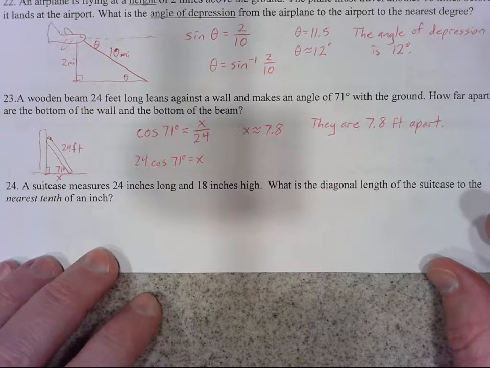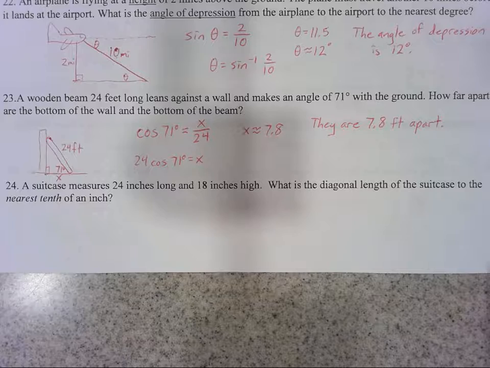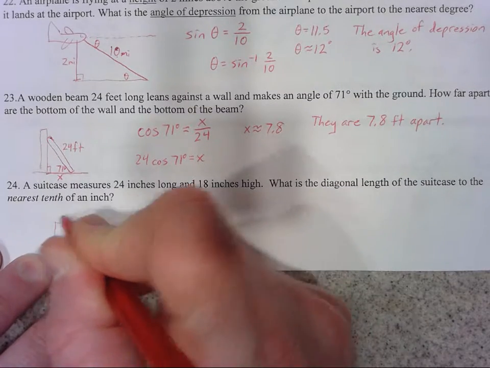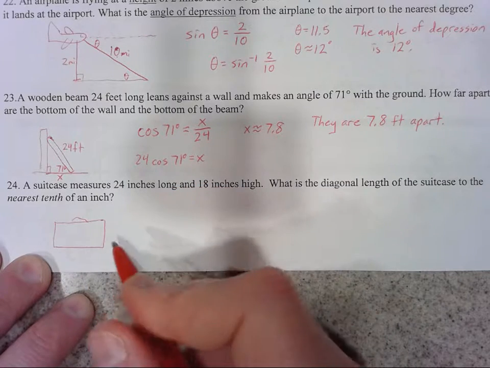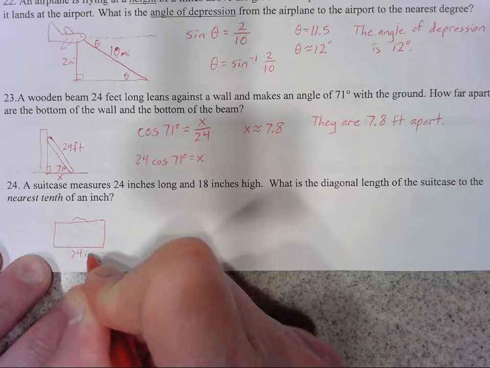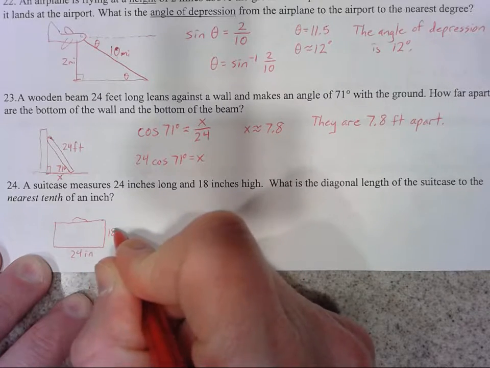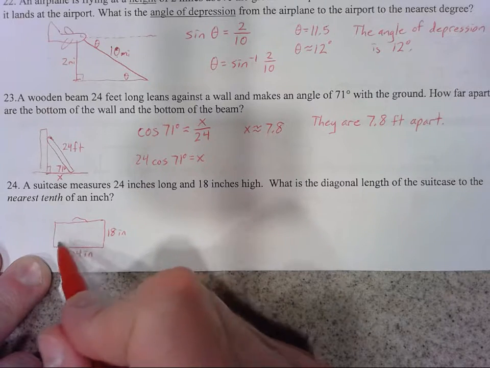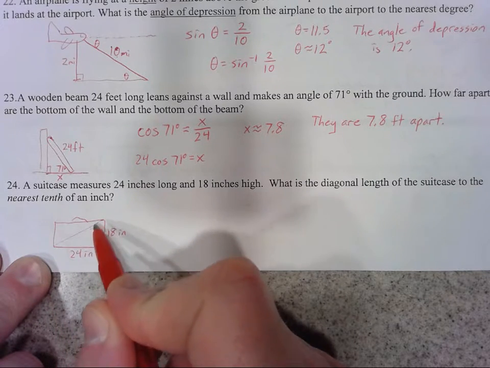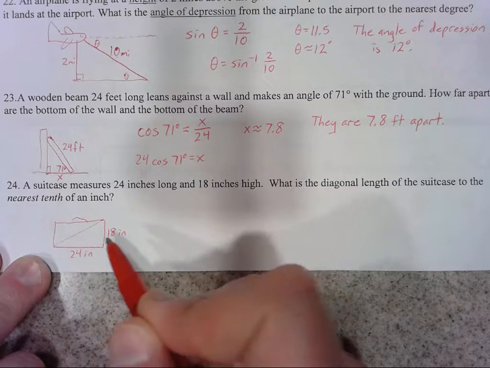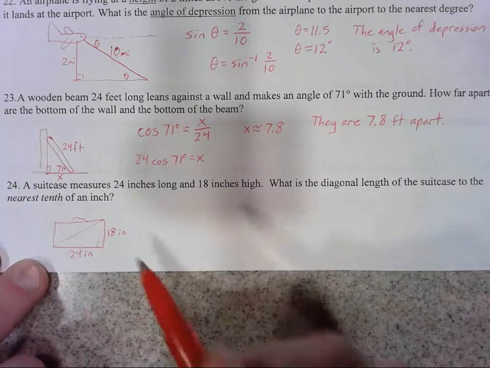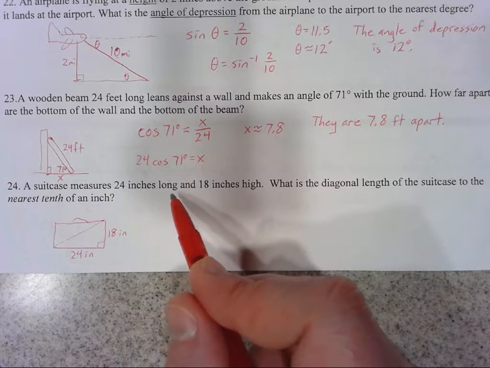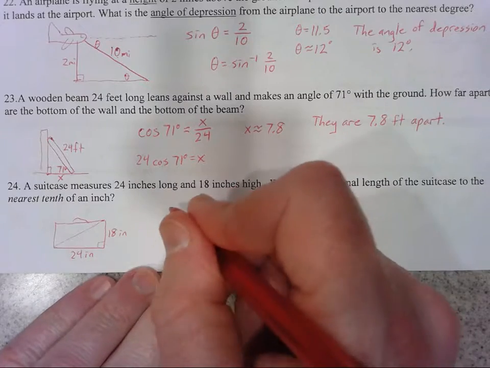And the last one, a suitcase measures 24 inches long. So let's get our suitcase. We'll ignore the handle. 24 inches long and 18 inches high. What is the diagonal length of the suitcase to the nearest tenth of an inch? Well, assuming this is a rectangular suitcase, which seems to be based on length and height, that means we're set up for a Pythagorean theorem.